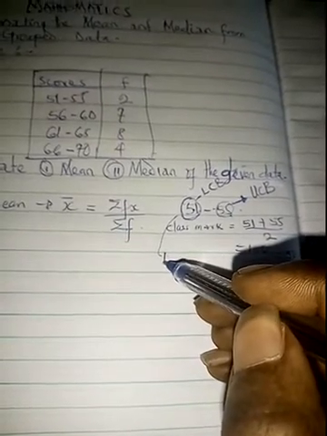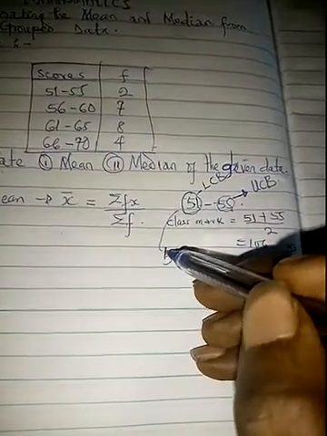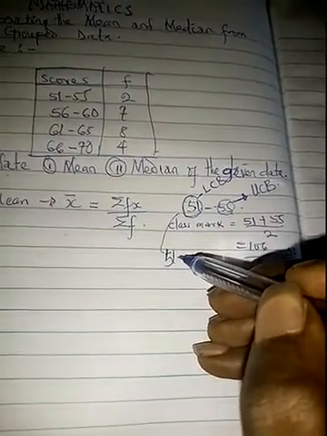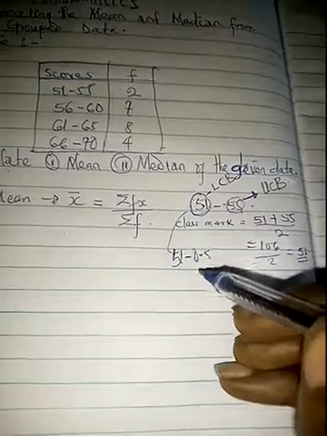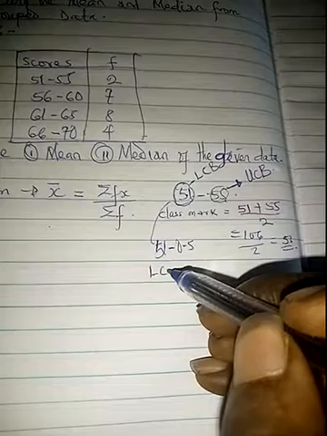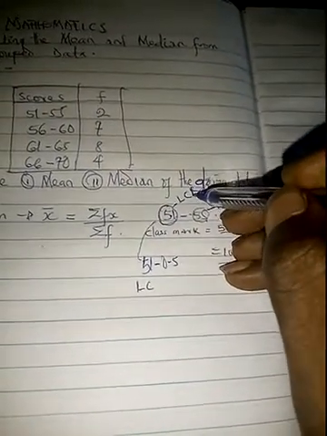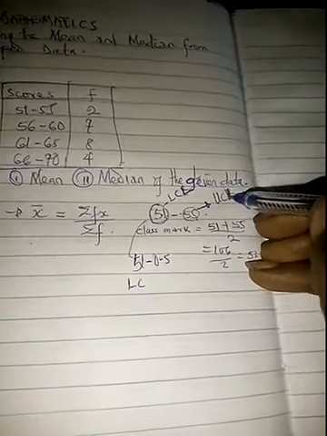How do you obtain it? You only take away 0.5 from 51.